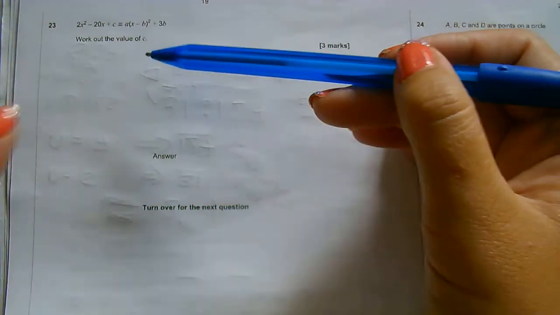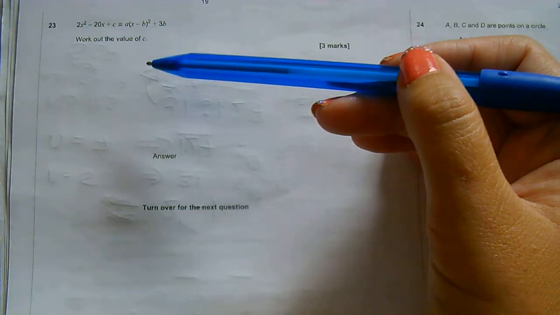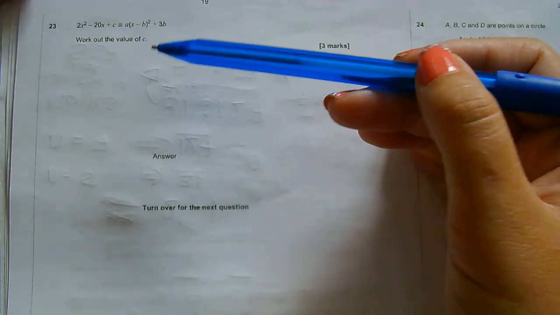Okay, question 23 then, we've got 2x squared minus 20x plus c, and then we've got the identity symbol, is equal to, always equal to, a(x minus b) squared plus 3b, and we're asked to work out the value of c. So there are different ways that we can do this question. It kind of depends what jumps out at you.